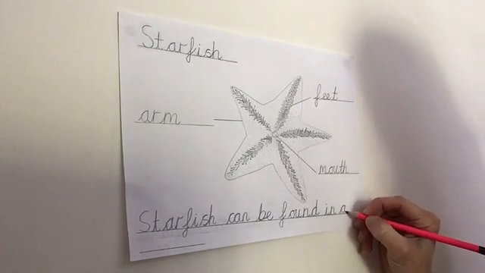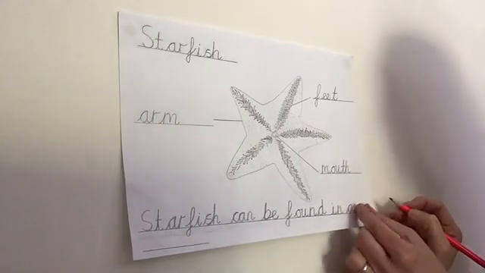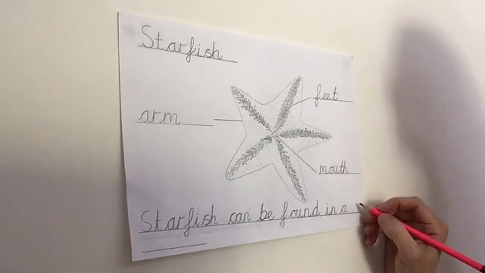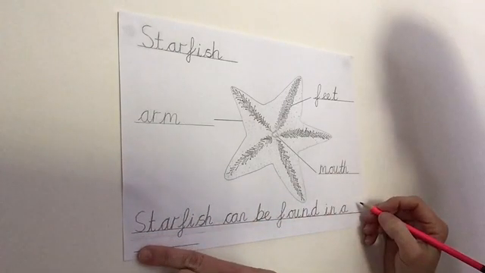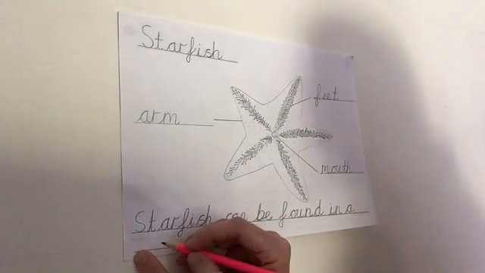Oh dear, you can see my problem. I'm starting to run out of room. So rather than squish all of my writing up right into the end there, I can just start a new line. So I go back over to the left-hand side of my piece of paper and write my last word. Starfish can be found in a rock pool.